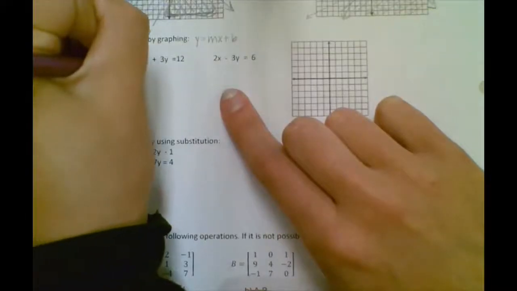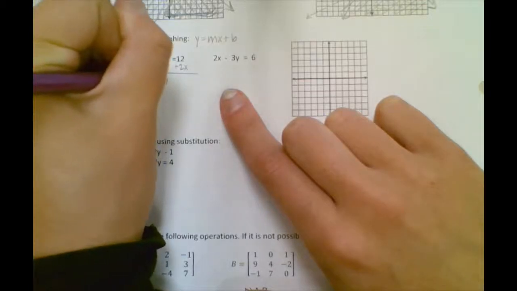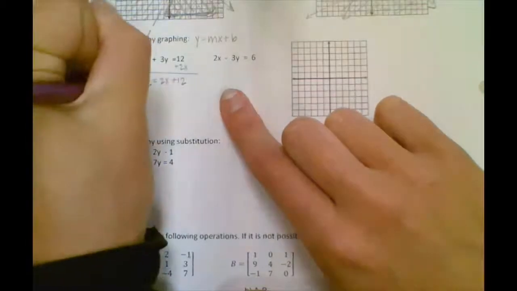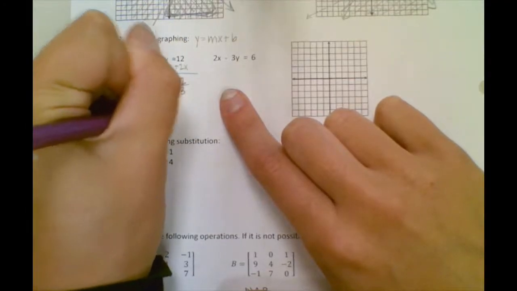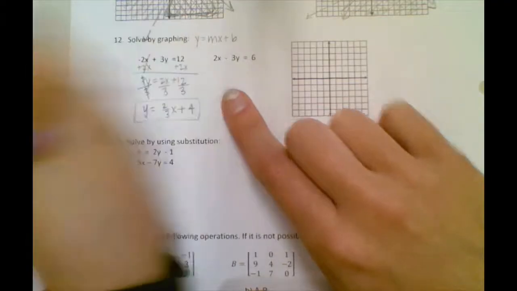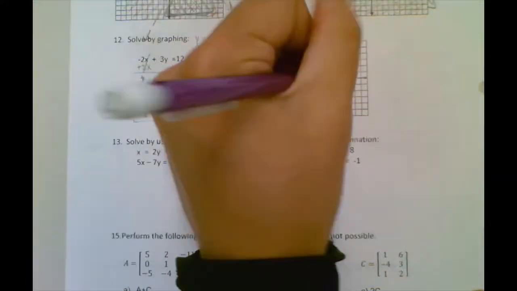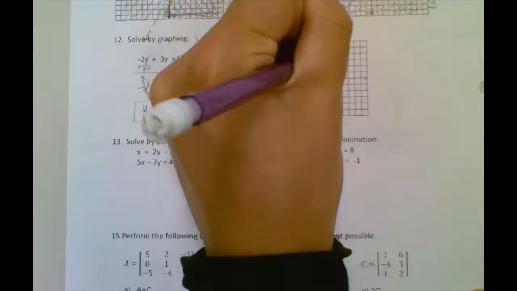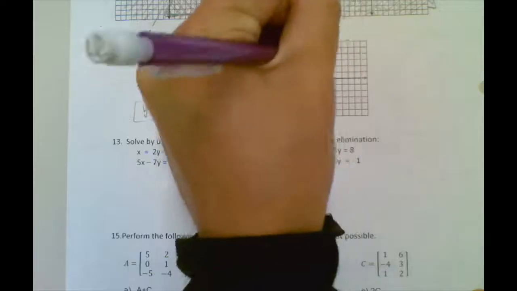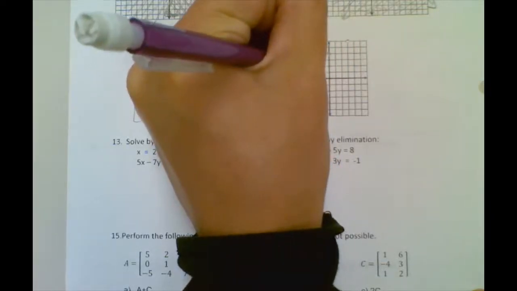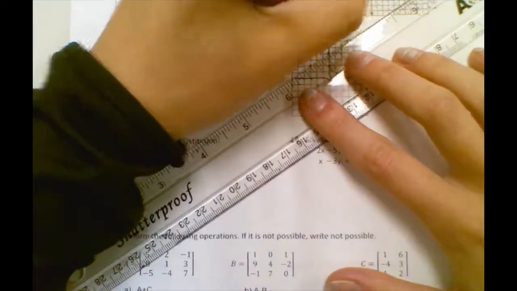So I'm going to add 2x to both sides here. So I get 3y equals 2x plus 12. Divide everything by 3. Y equals 2/3 x plus 4. Let's go ahead and graph that. So 1, 2, 3, 4 on the y-axis. And my slope is up 2, right 3. Up 2, 1, 2, to the right 3. Or I can go down 2, left 3. Draw that line.